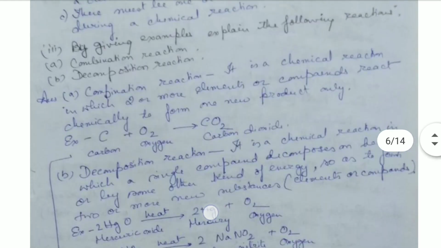Next is decomposition reaction. It is the chemical reaction in which a single compound decomposes on heating or by some other kind of energy. The energy is absorbed by the single compound, and it breaks into two or more new substances, which may be elements or compounds. It is the opposite of combination reaction.